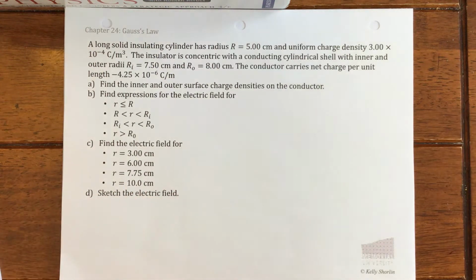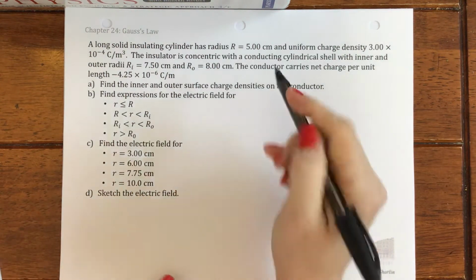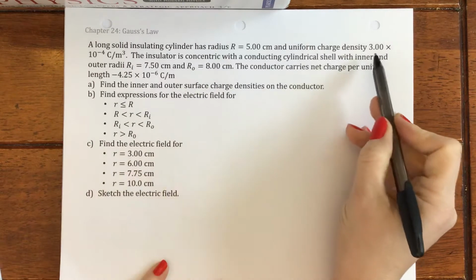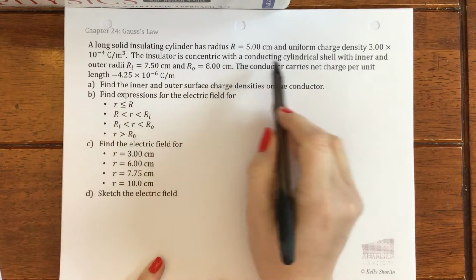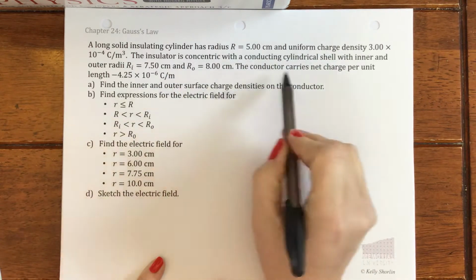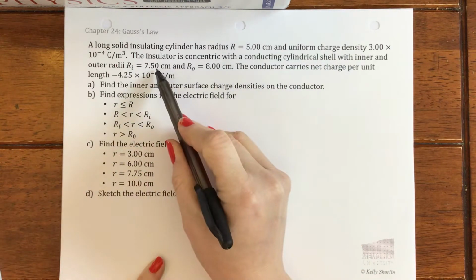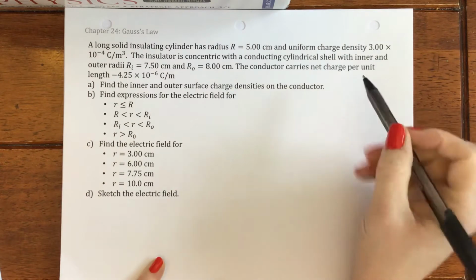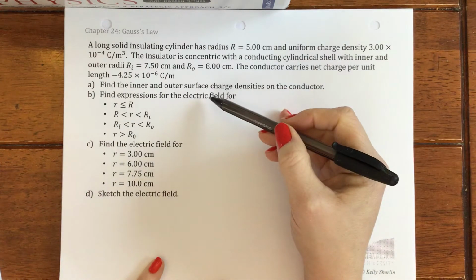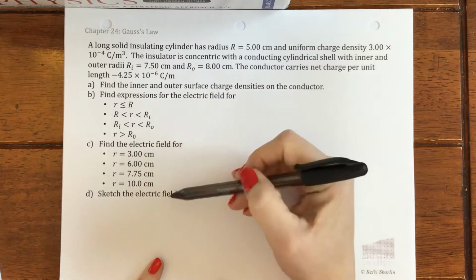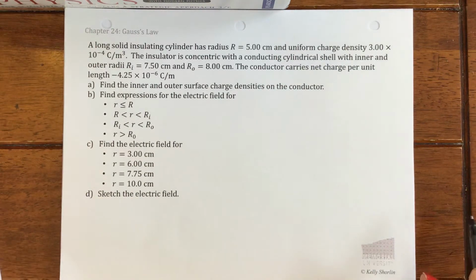Question: there's a long insulating solid cylinder with the given radius. It's charged, it has a positive charge, and it's concentric with a conducting cylindrical shell, which is also charged, and that has an inner and outer radius given. We'd like to find the surface charge densities on the conductor, the electric field inside and outside of the cylinder, and make a sketch of the electric field.